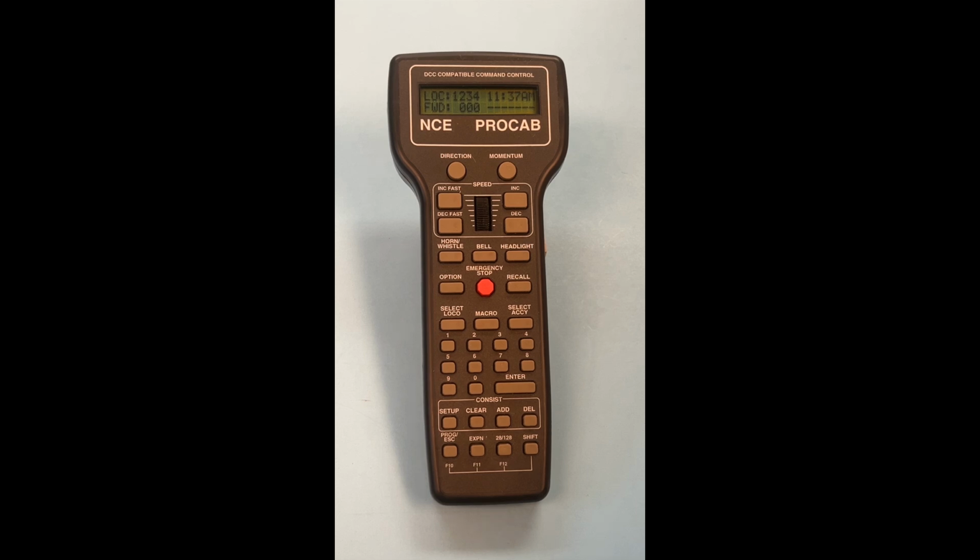So that's it in a nutshell. What we're trying to do is activate a long address, and just remember you hit enter if you want to scroll to a next step.